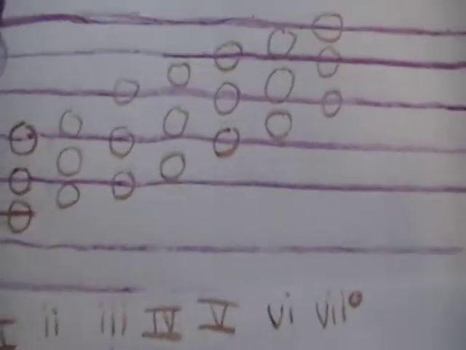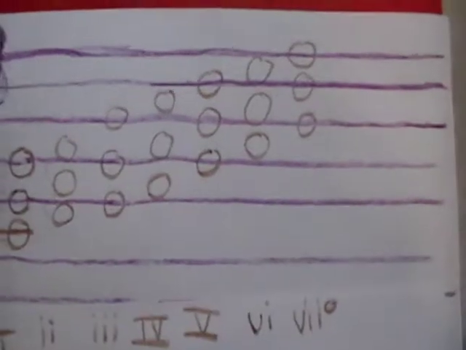Okay, now the 4 chord. Analyze it. What is it? F, A, C.